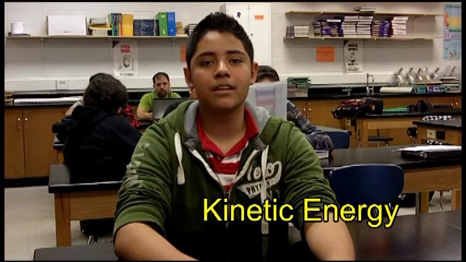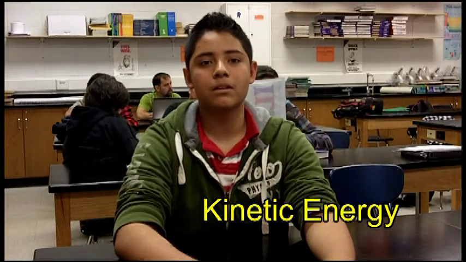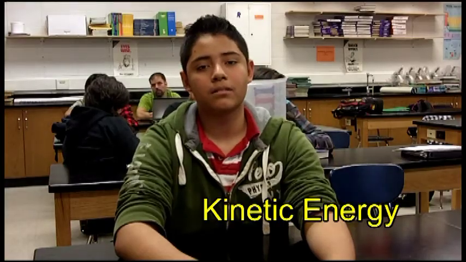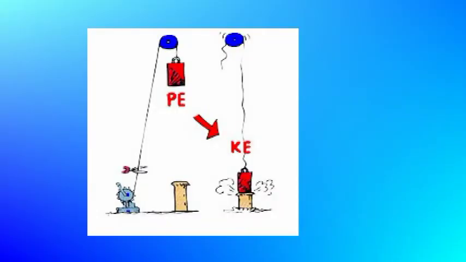Kinetic energy is the energy a moving object has because of its motion. It depends on the mass and speed of the object. In this picture, we see how this object changed from potential energy to kinetic energy. Kinetic energy depends on the mass and velocity of the object.